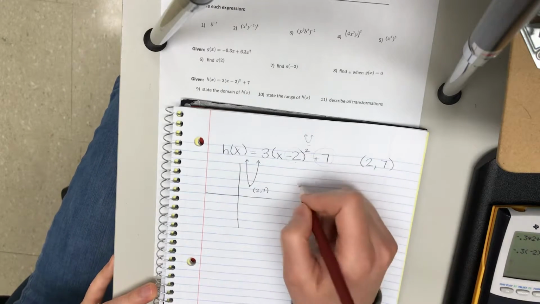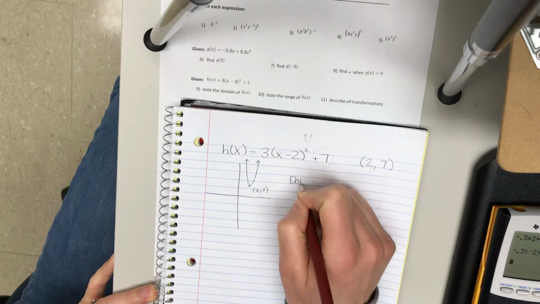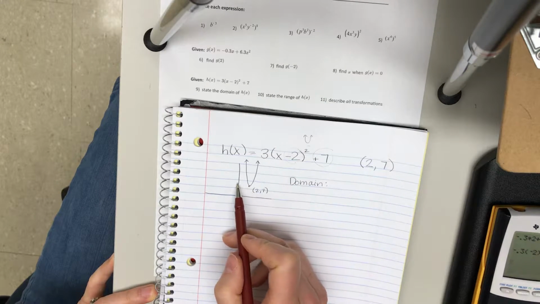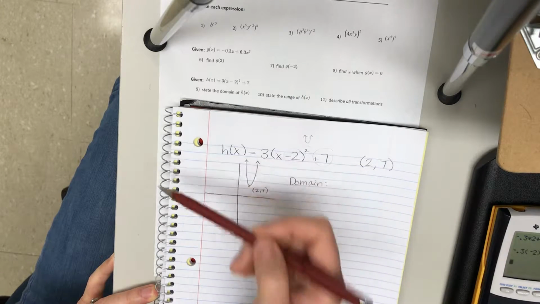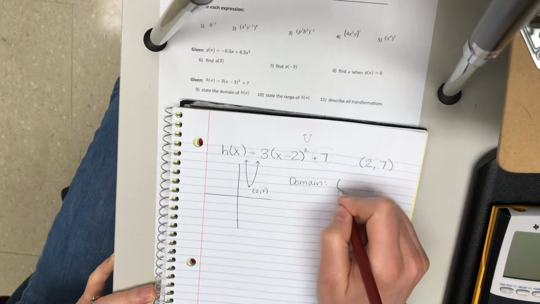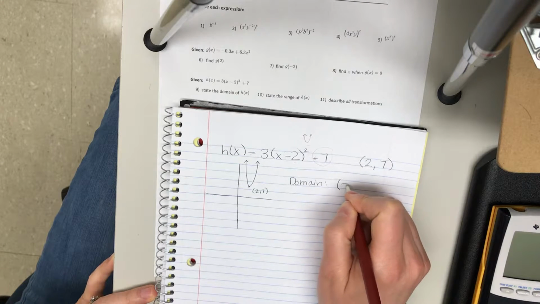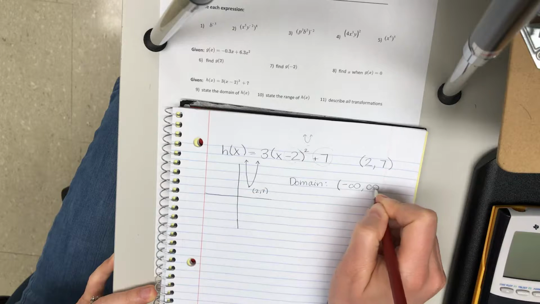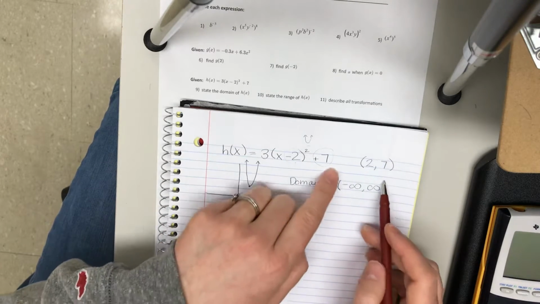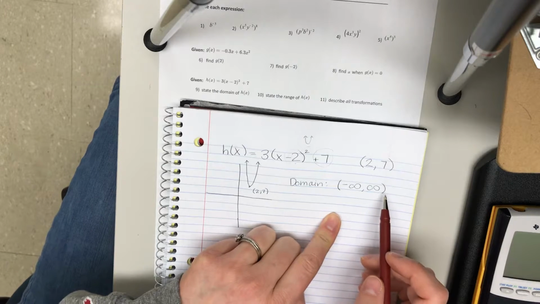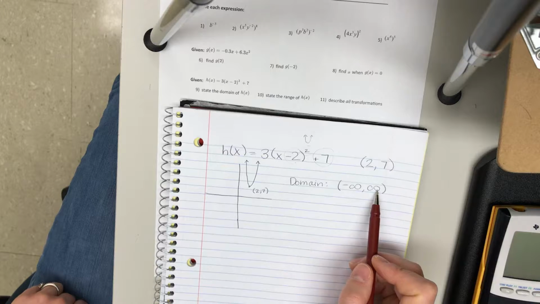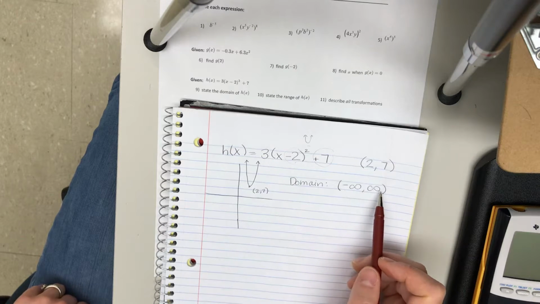Now when I'm looking at this, and I am asked to find the domain, that would be all the x values. So if I move to the left, I'm actually moving to the left forever and ever, and to the right forever and ever. So my domain in interval notation is negative infinity to infinity. And remember, infinity and negative infinity always have parentheses, never a bracket. And the low number always goes first, high number second. So the negative goes first, the positive second.